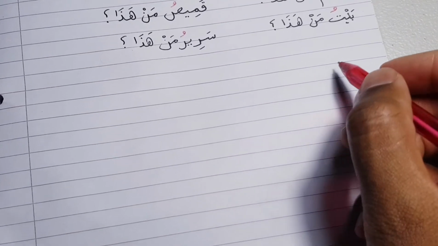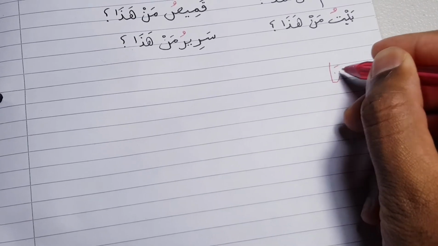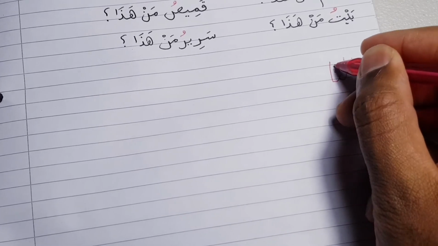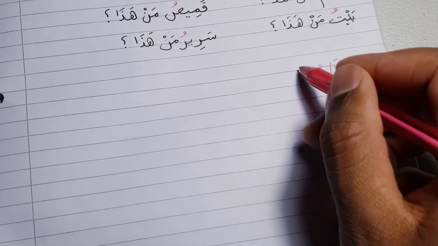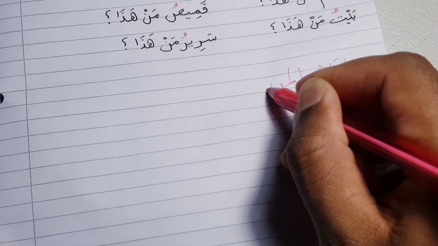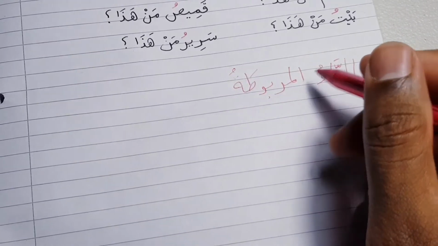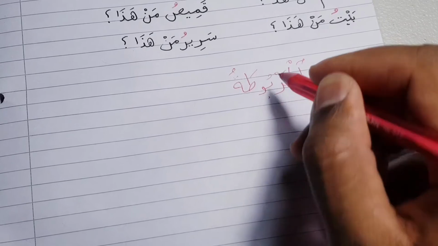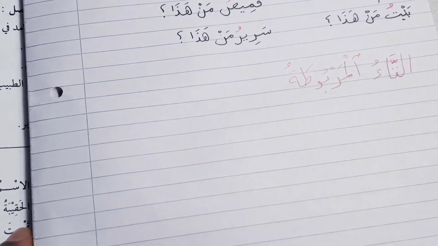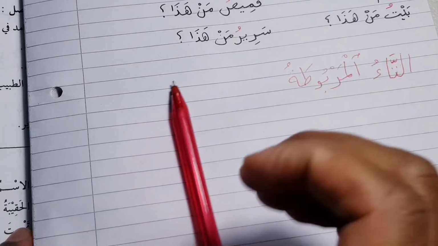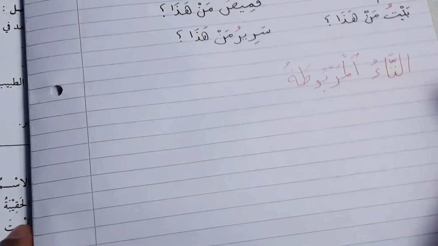At-ta'u al-marbutatu. What is ta marbuta? Ta marbuta is the closed ta. So we have two types of ta. We have the ta maftuha, which is open. Ta marbuta is closed. So it looks something like this.